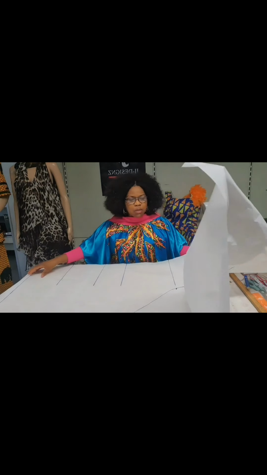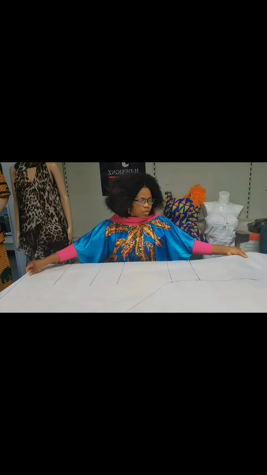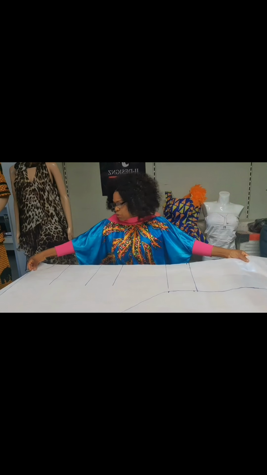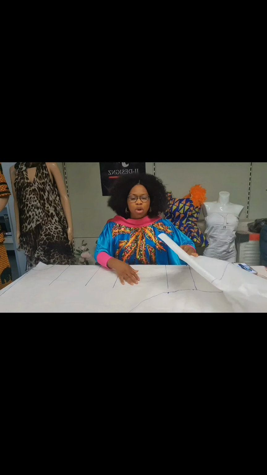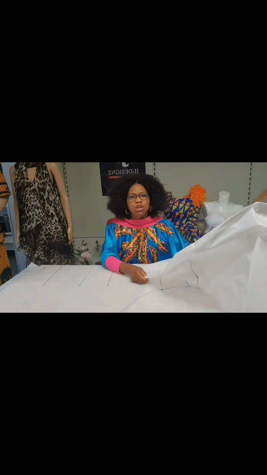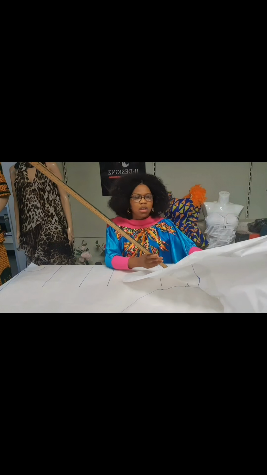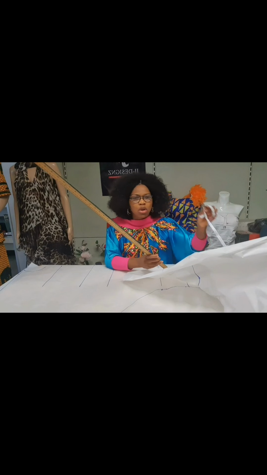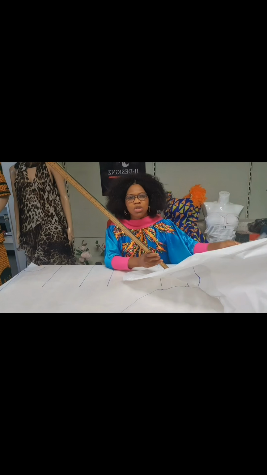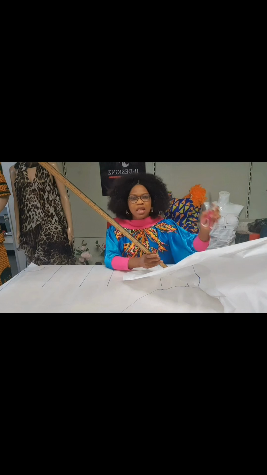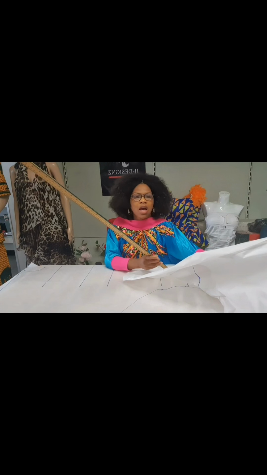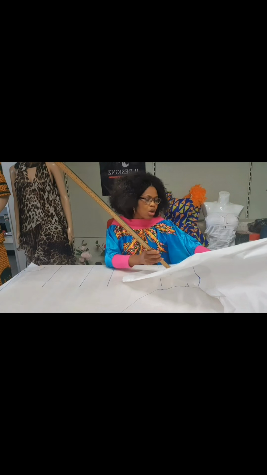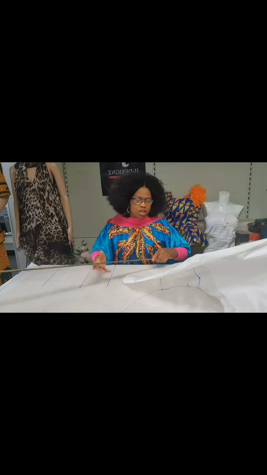As you can see, this is my pattern paper. Don't forget what you need to do your patterns: your ruler, your marker, your tape, scissors, the pattern scissors, the fabric scissors, and also your small ruler. All is needed in order to draft this.